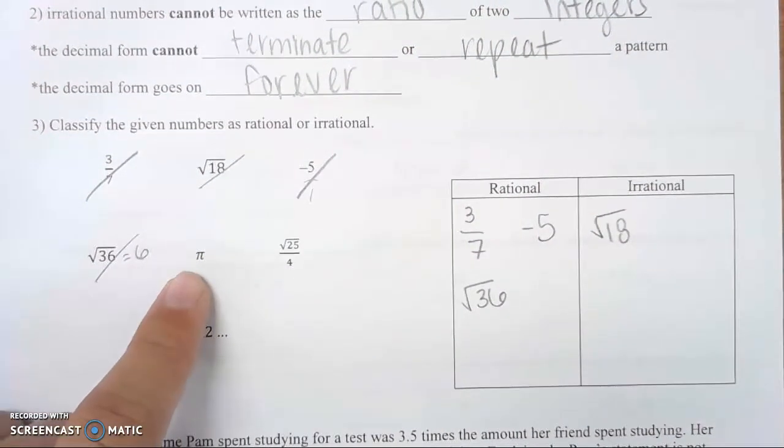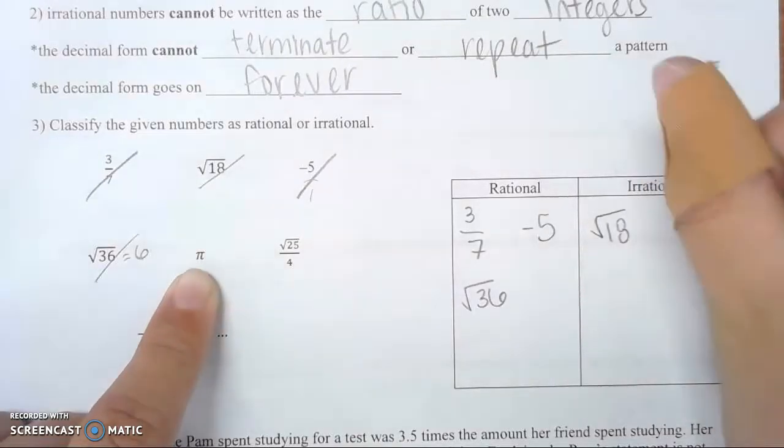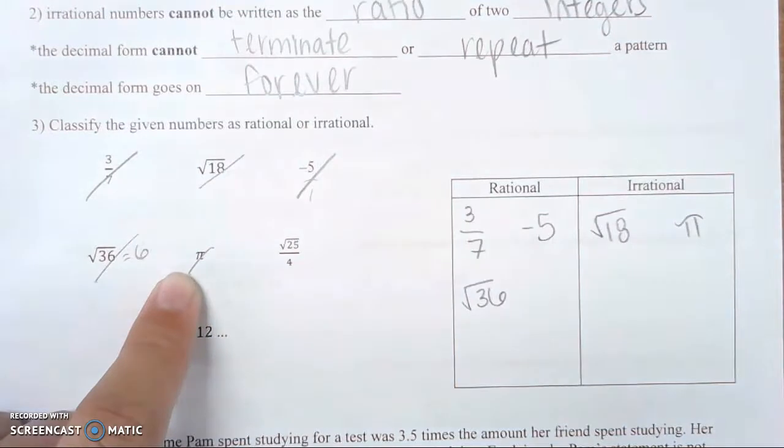Pi, remember pi in math class we represent it as 3.14, but it is technically a decimal that goes on and on forever, that does not repeat. So pi is an irrational number.